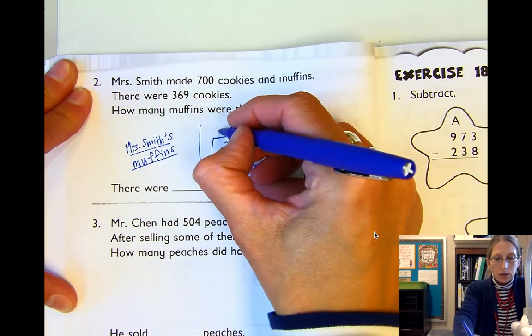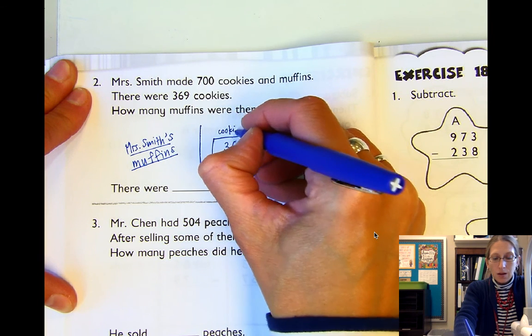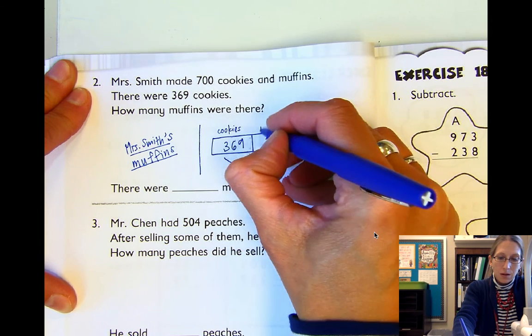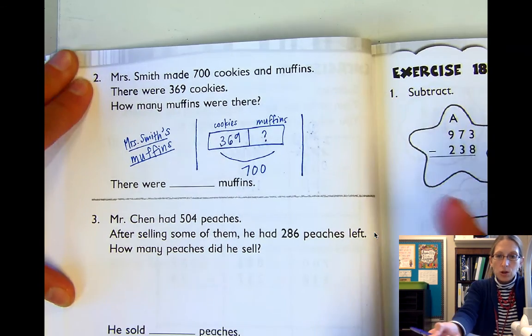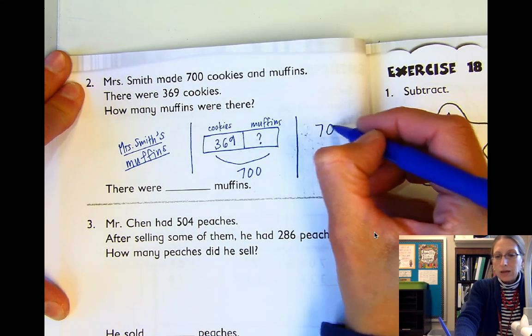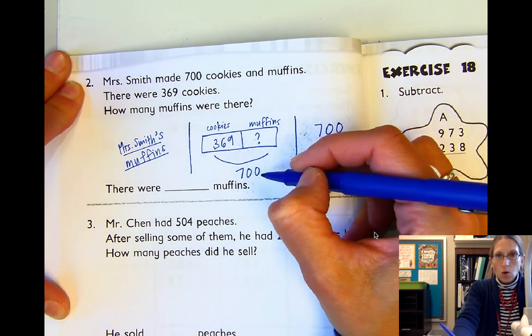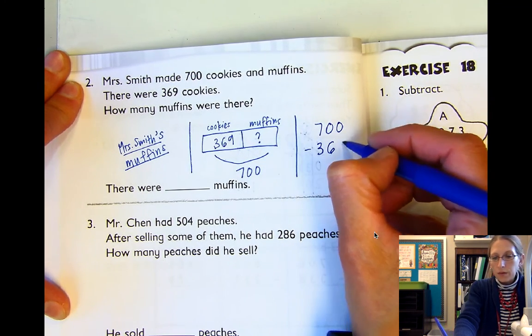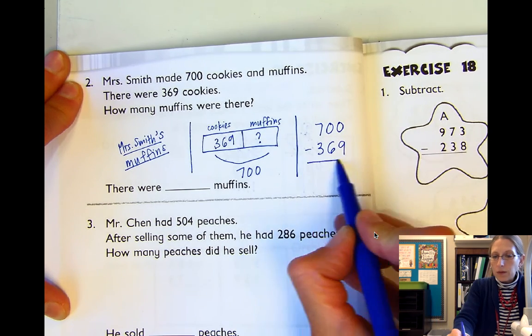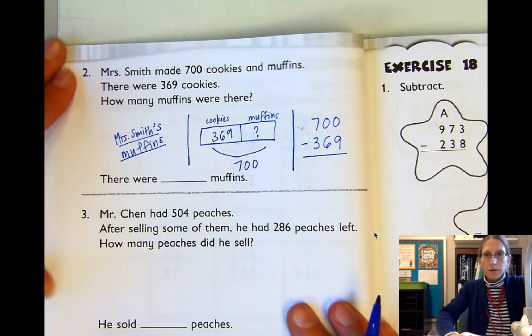If you wanted to do a little labeling, you could do that. And then when you do your computation, 700, that's our whole number, minus one of the parts. And our answer will be that missing part.